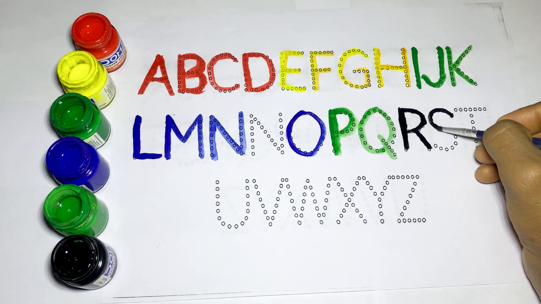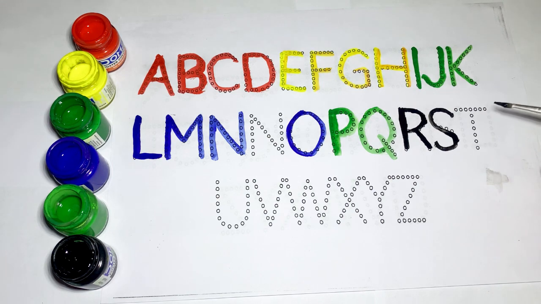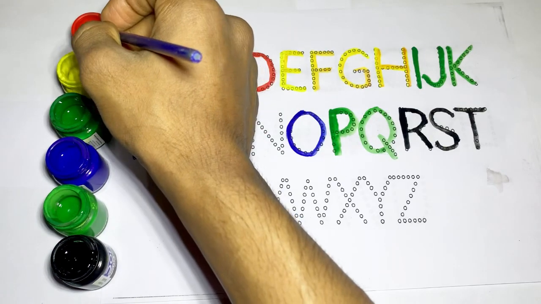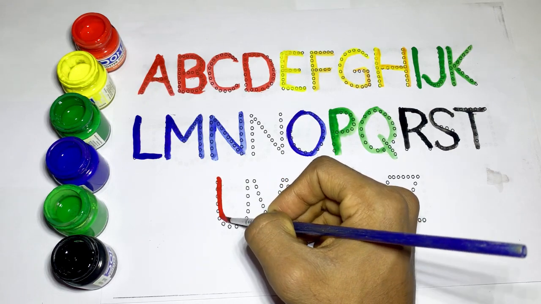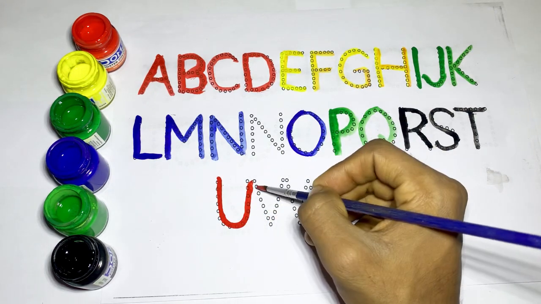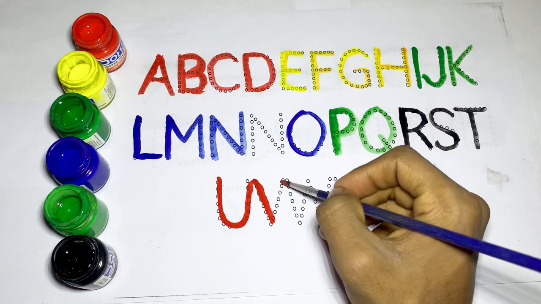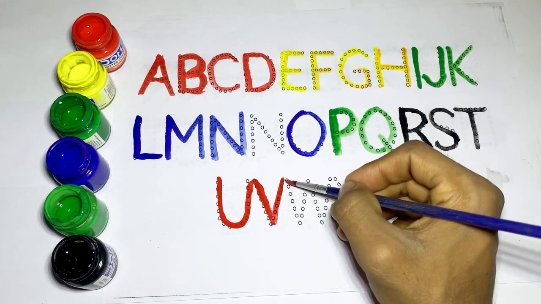S. S for sun, S for snake. T. T for teacher, T for tiger. Kids, now draw U. U for umbrella, U for uncle, and use red color. V. V for van, V for vanilla.